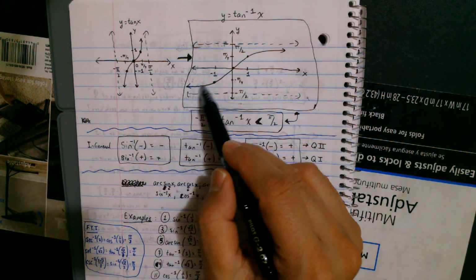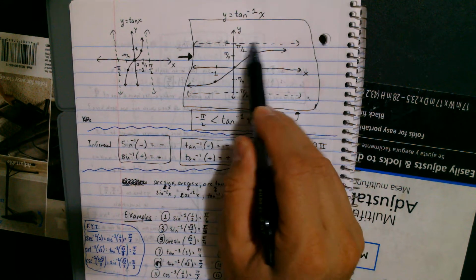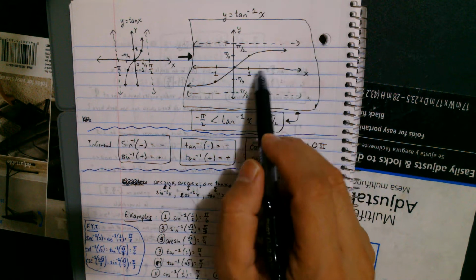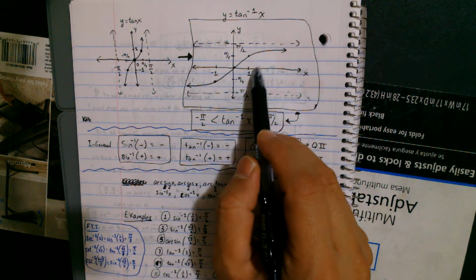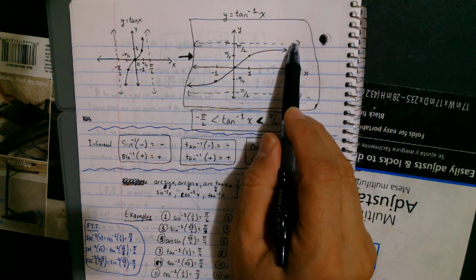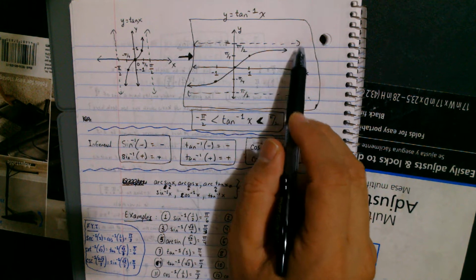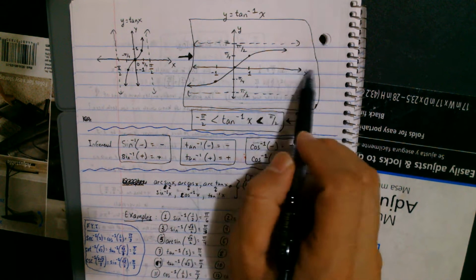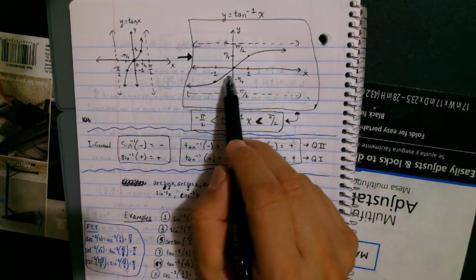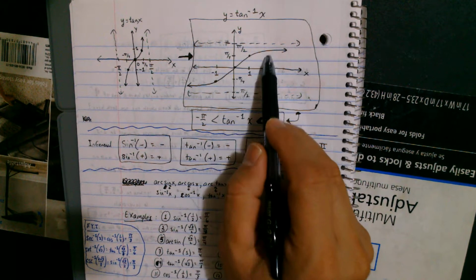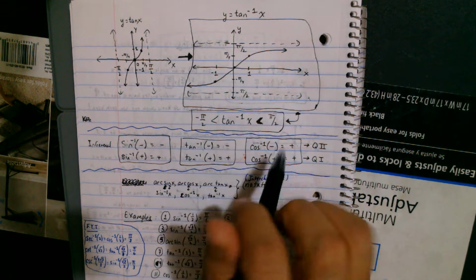So tan inverse cannot be bigger than pi over 2. Like tan inverse of 1 is pi over 4. Tan inverse of 1,000,000 is close to 90, but it will never get there. So you can take tan inverse of huge numbers and tan inverse of small numbers. Now tan inverse of positives are positive, tan inverse of negatives are negative.